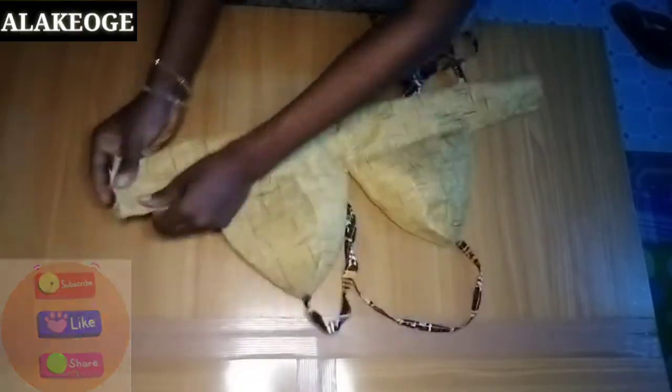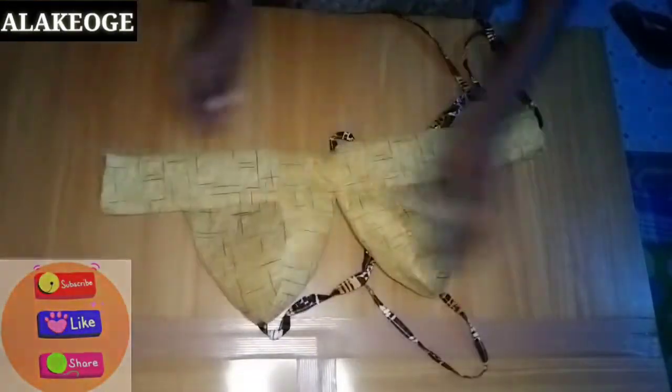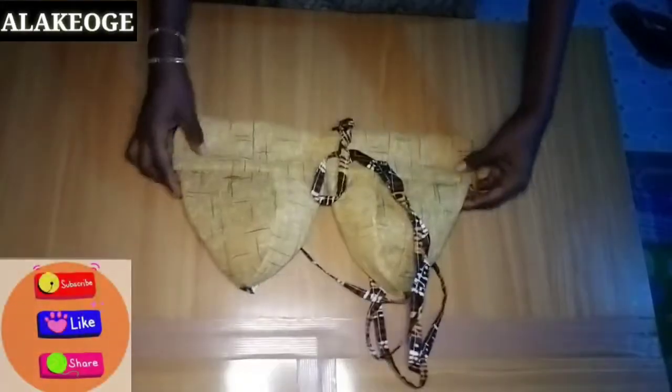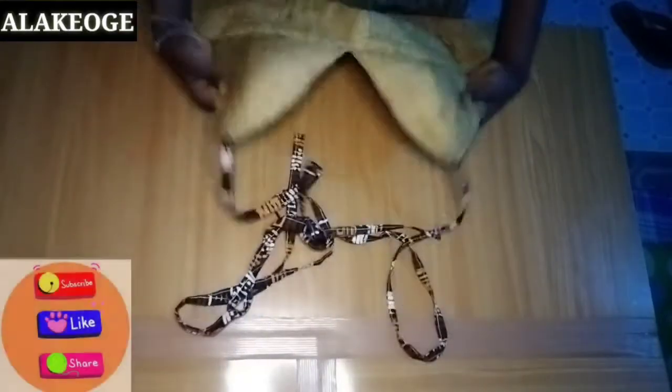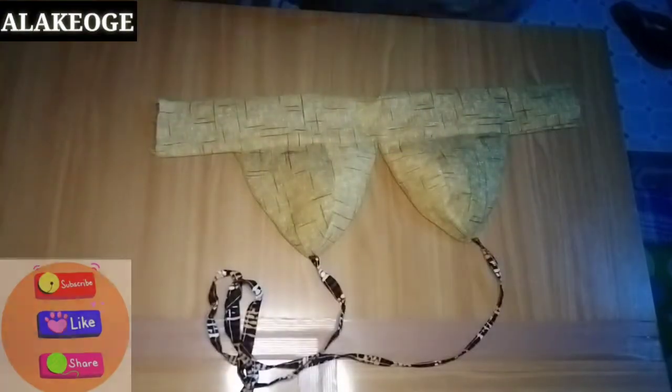So the next thing is, this is my cups right here. I'm going to go ahead and iron this. You need to iron this in order for the waistband to lay properly. So I'm going to iron this flat. It is so much needed for me to iron this.